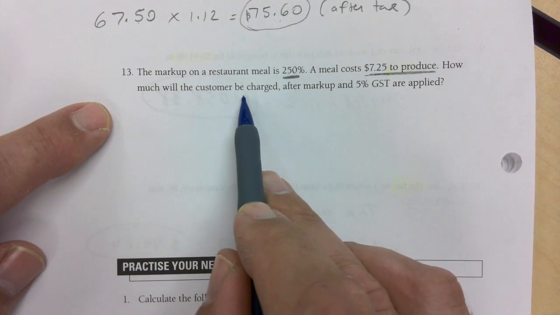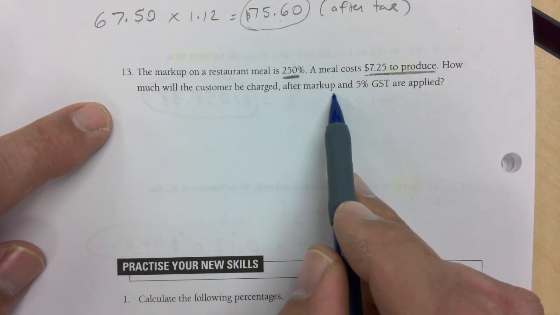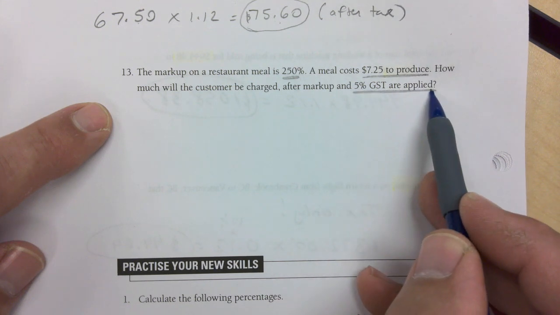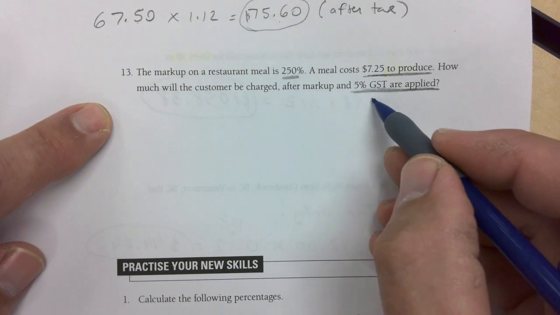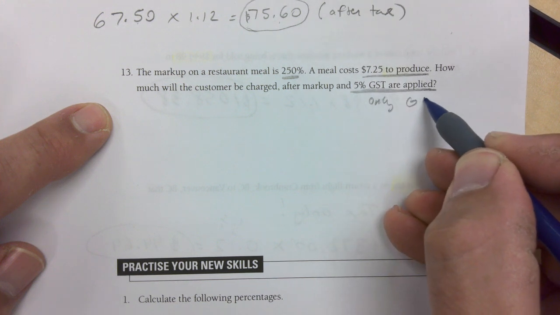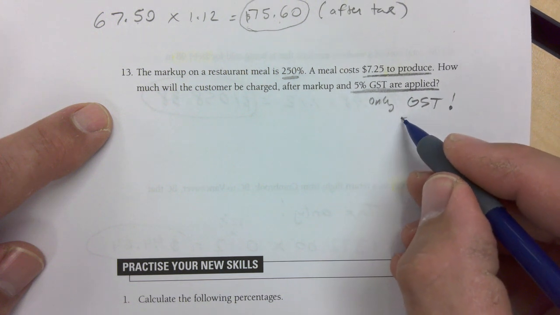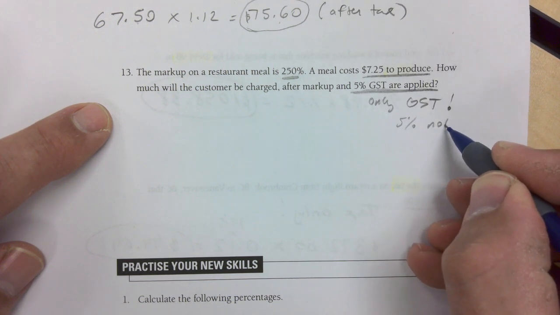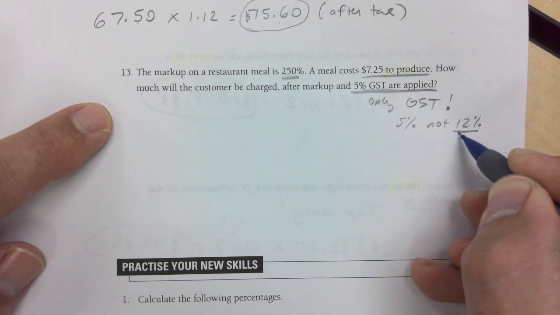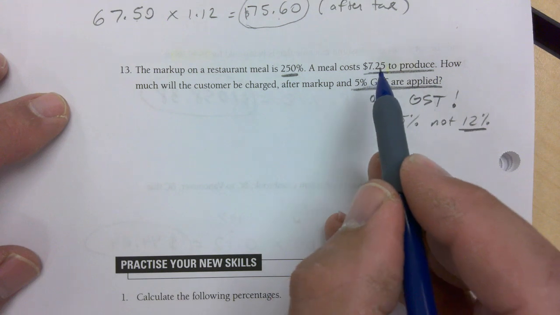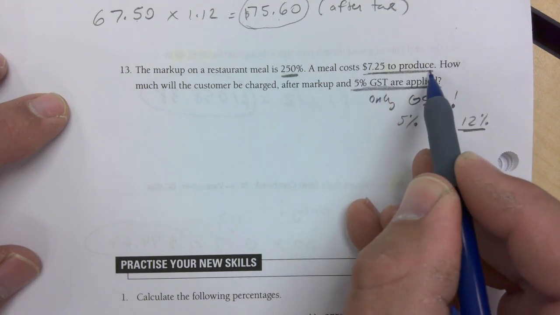How much will the customer be charged after markup and 5% GST applied? So watch this, only GST. So we're not going to pay the 12%. So 5%, not 12. Right? Very important to remember. So this meal costs this much to make.